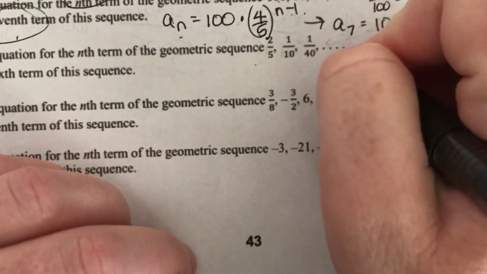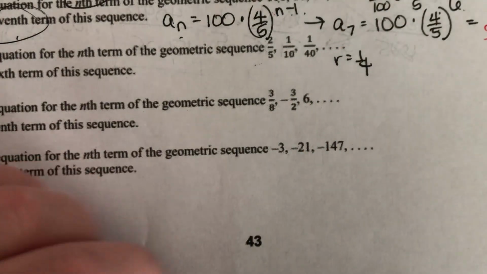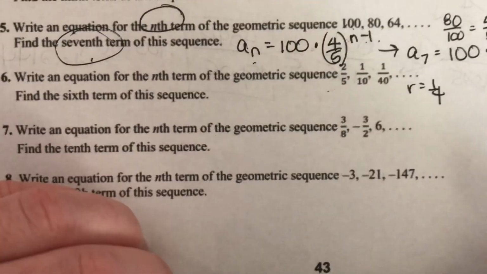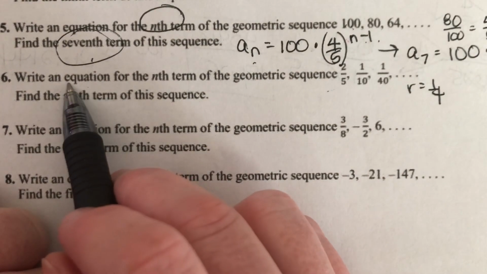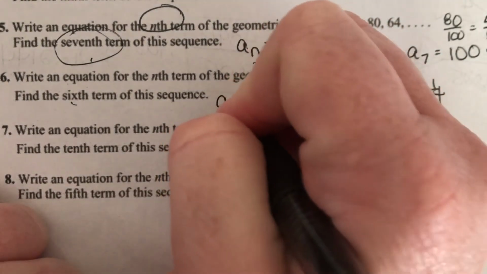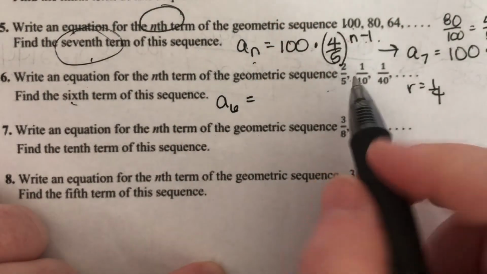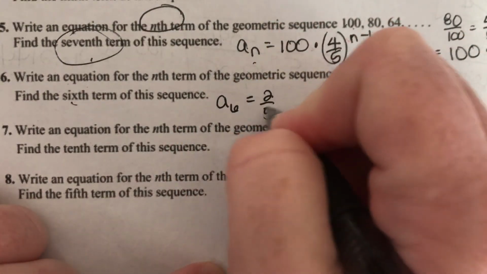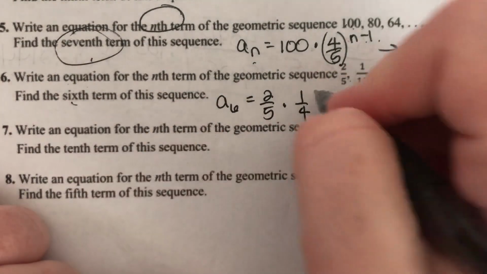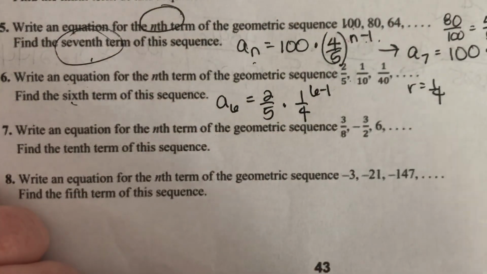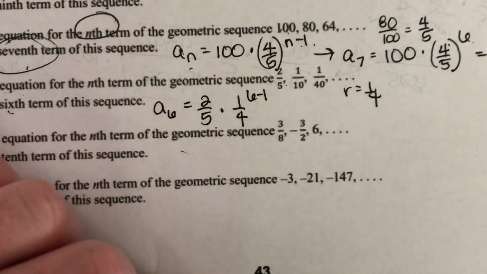So r equals 1/4. And instead of writing an equation for the nth term this time and then just plugging in a number, I'm going to write an equation for the 6th term. Okay, so a sub 6 equals the first number in the sequence, 2/5, times the common ratio to the 6 minus 1 power. So here's my formula. 6 minus 1 is 5. So if I multiply 1/4 out 5 times, what do I get?